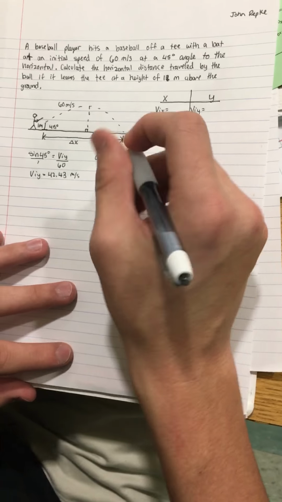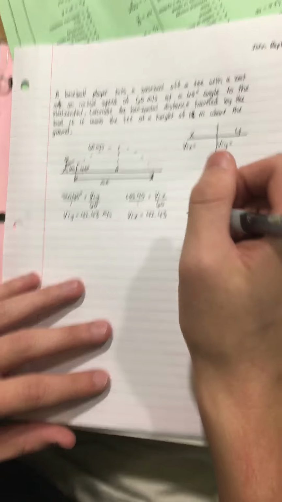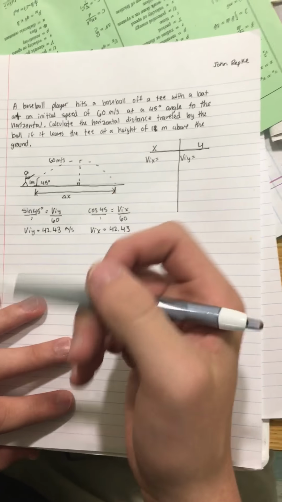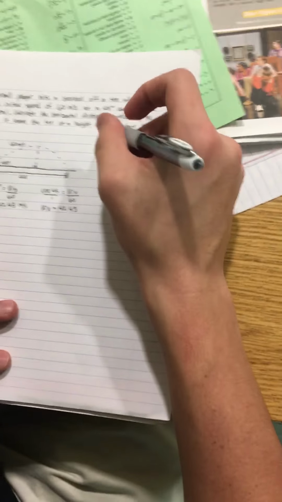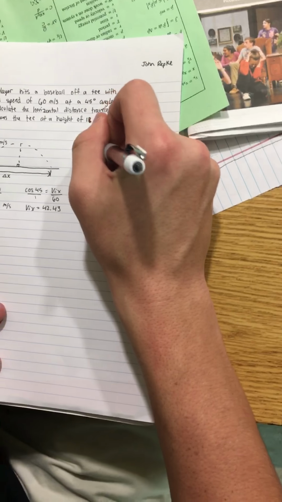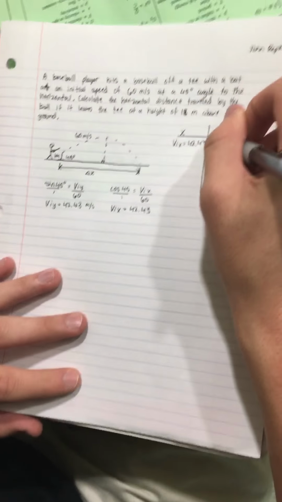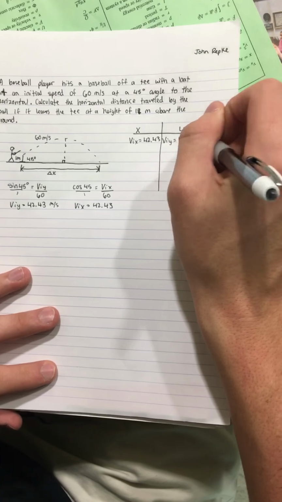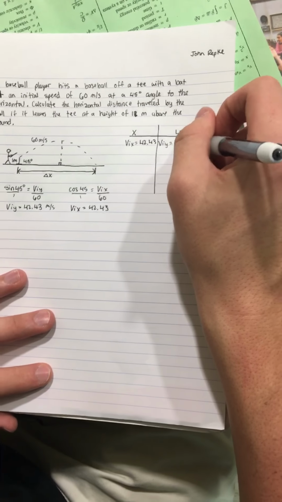42.43 again. All right, that should be the same because it's a 45, so they should both be the same, but that's how you show it algebraically. So let's put them both in here, 42.43, 42.43, and this is all meters per second.